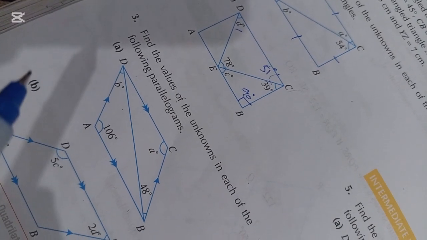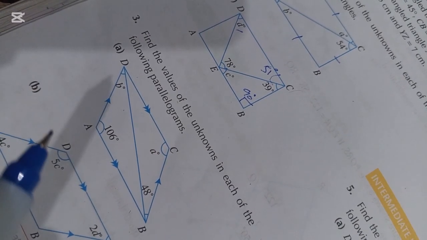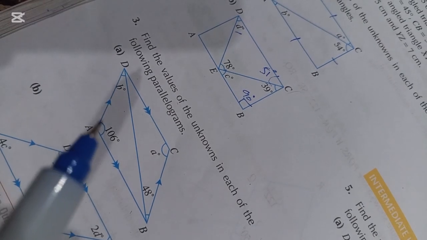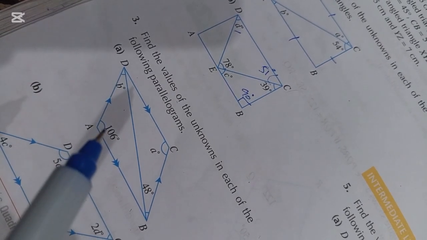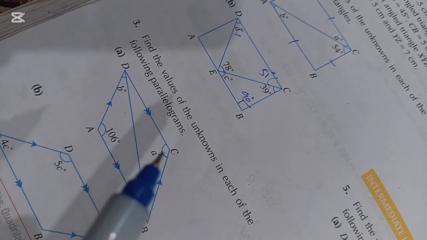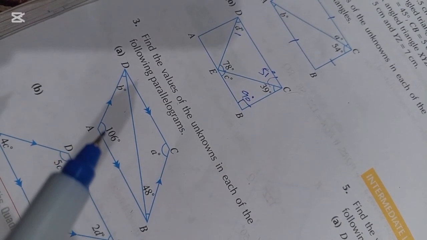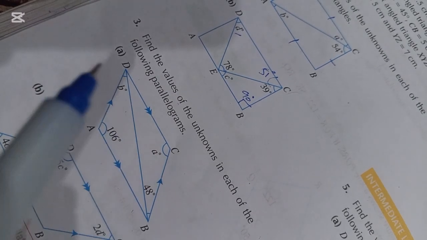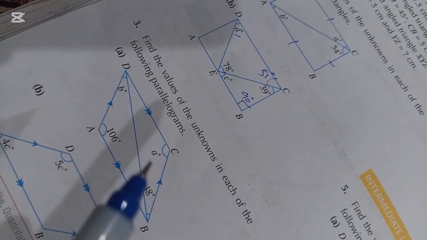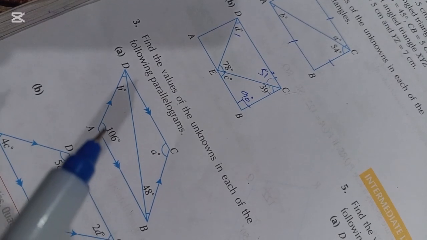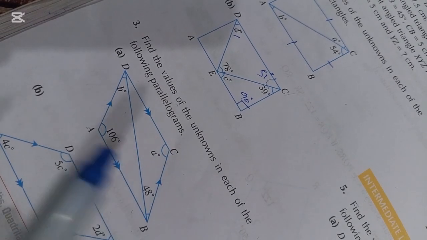So another property of parallelograms is that opposite interior angles are equal, right? So this one is an opposite interior angle, this one is an opposite interior angle. So interior angles are equal in degrees, right? They are equal. So this one, DAB is opposite to DCB, right? These two angles are opposite to each other. Do you see it? So this angle is opposite to this one, so they are equal.